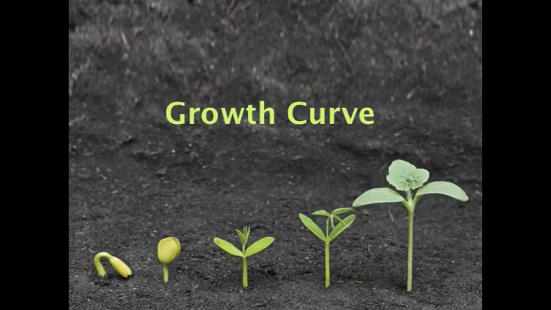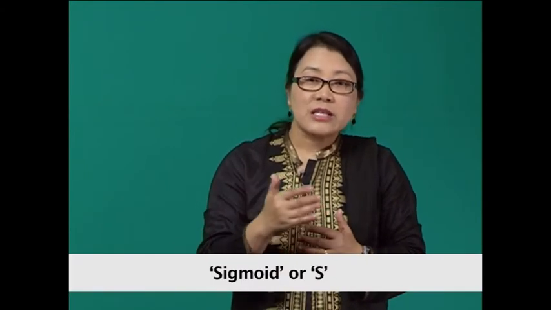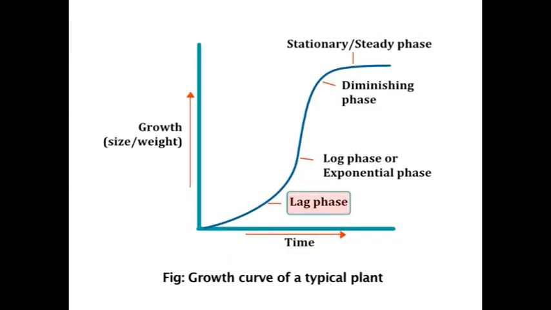Next, let us see the growth curve in plants. Growth in plants is represented by sigmoid or S-shaped curve when growth is plotted against time, and it shows 4 phases. The first is the lag phase or the initial phase of slow growth.